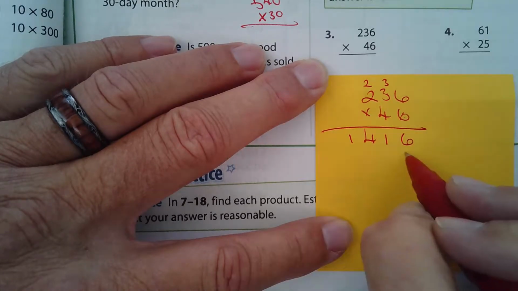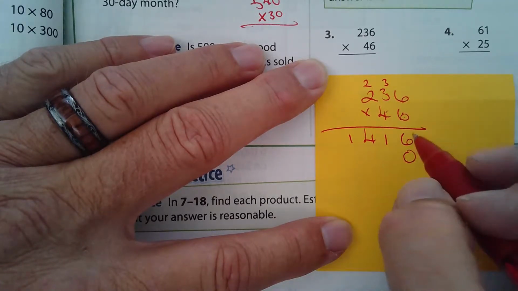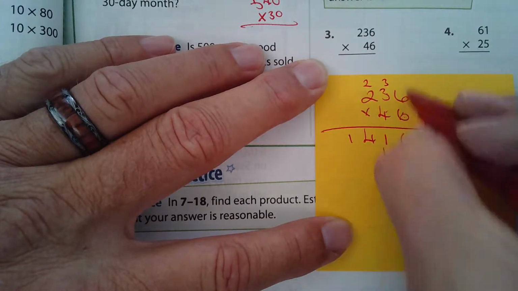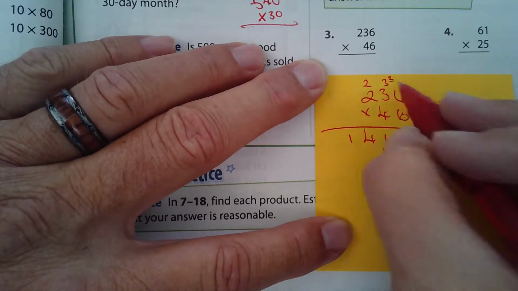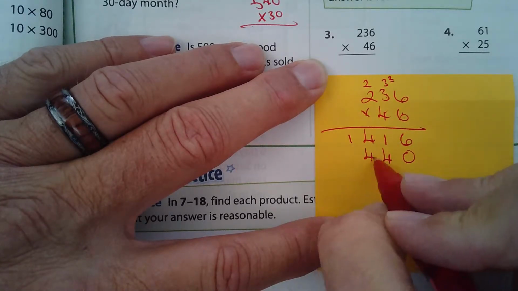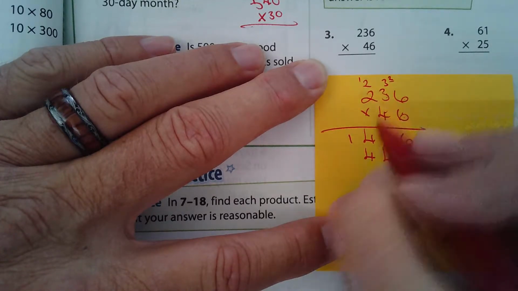I'm going to put my placeholder 0 there. 4 times 6 is what? 24. Carry the 2. 4 times 3 is 12, plus 2 more is 14 again. Put down the 4, carry the 1. 4 times 2 is 8, plus 1 is 9.